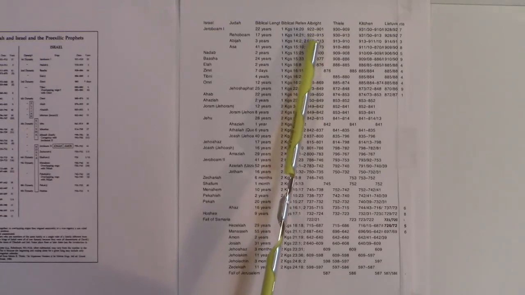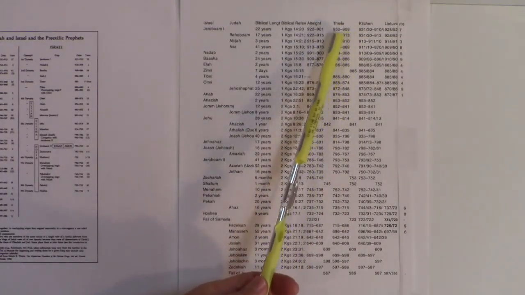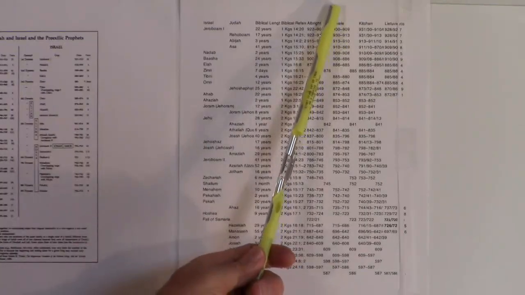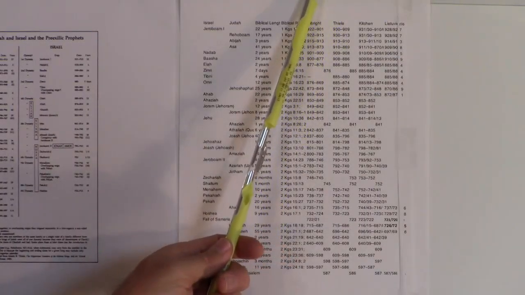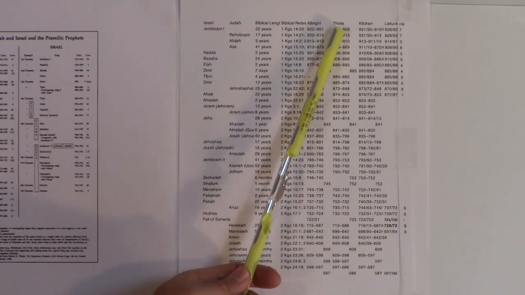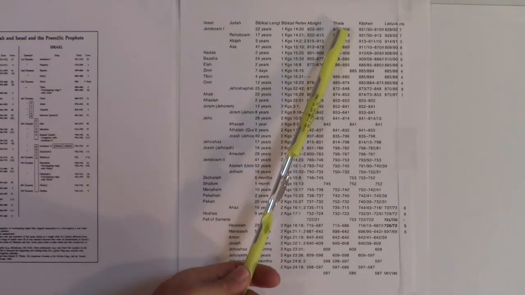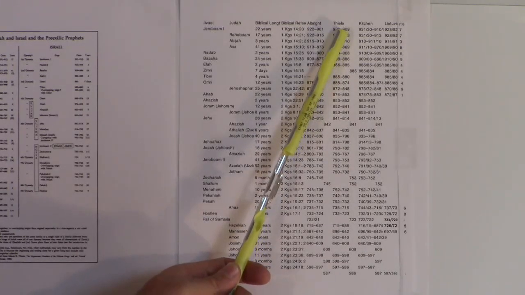And then Thiel also is in the mix, in his dating system, and just a brilliant man who came off the mission field, who was a missionary, and then devoted himself to biblical studies, especially in terms of the King's List and defining chronology. I think one of the great things about Thiel is that he actually made corrections in the Assyrian chronology based upon the list of kings.